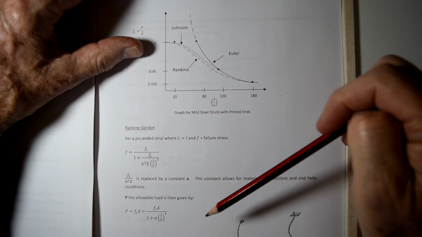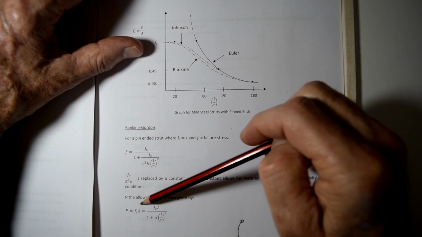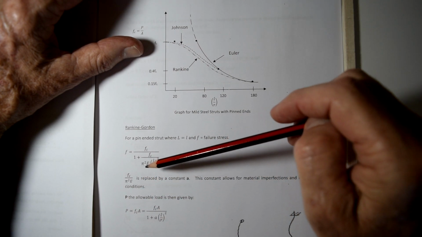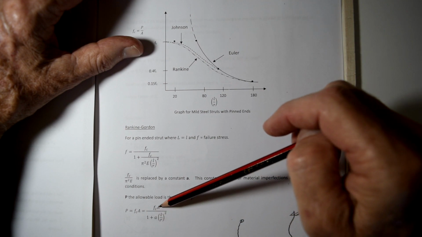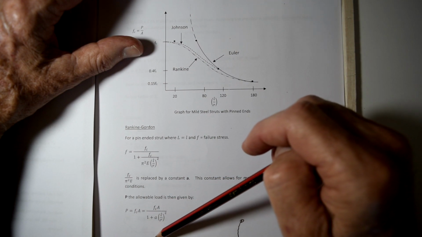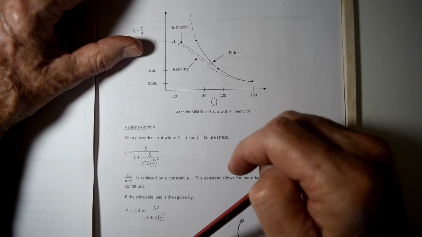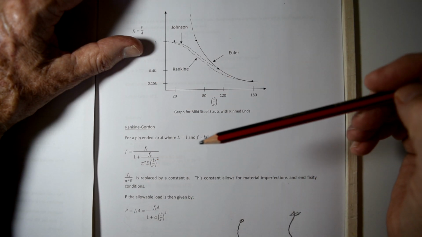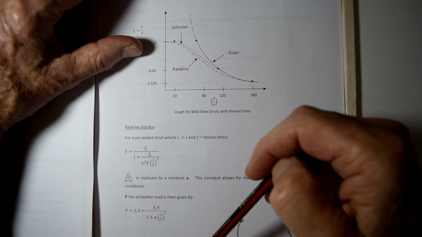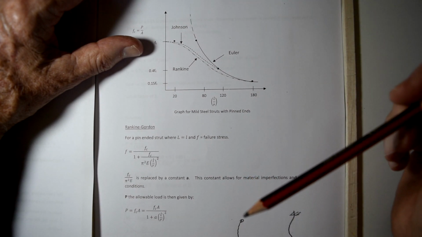P, the allowable load, is then given by this formula once we've replaced the component in there. And the following table can then be used for timber and mild steel. There are far more constants that can be used, but in our course this is all we're going to be looking at.